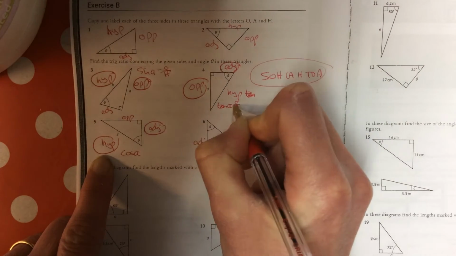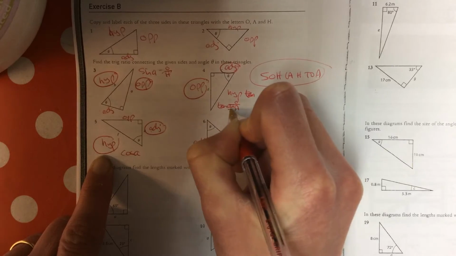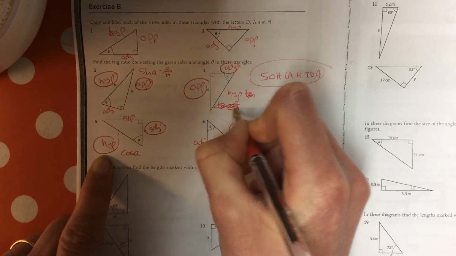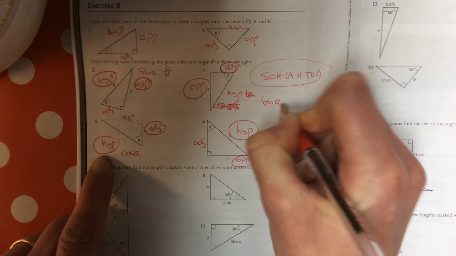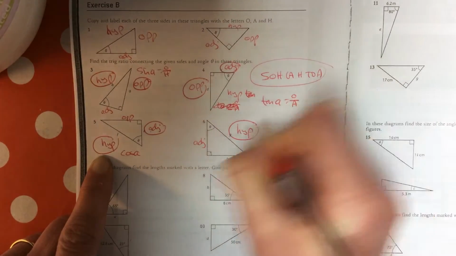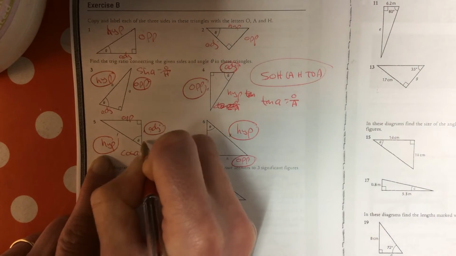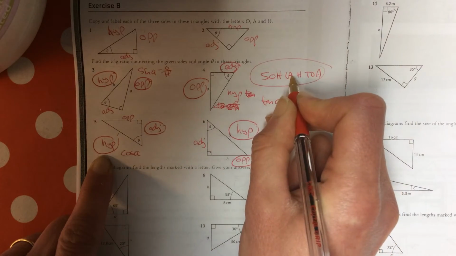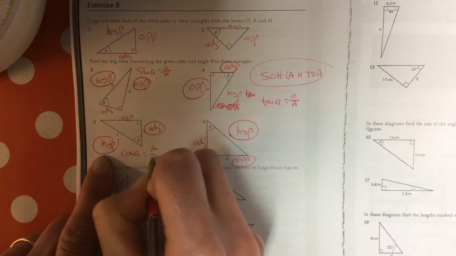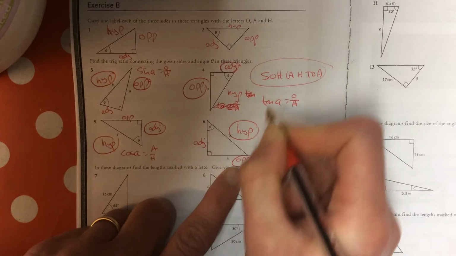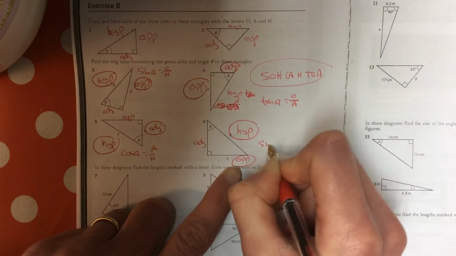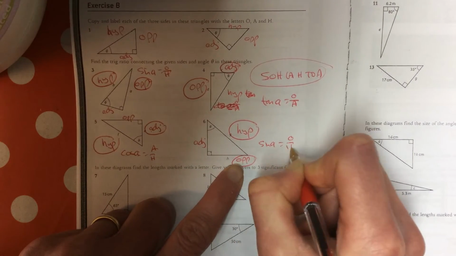I made that mistake I keep telling you not to make. Tan the angle is opposite over adjacent. Write it out a bit better. So tan the angle, opposite over adjacent. Cos the angle in order is A over H. And over here, I've got O and H. They're together for sine. So sine the angle is O over H.